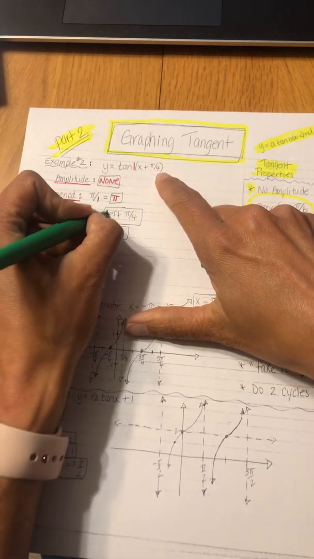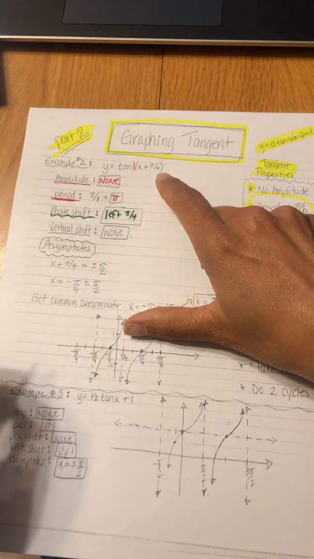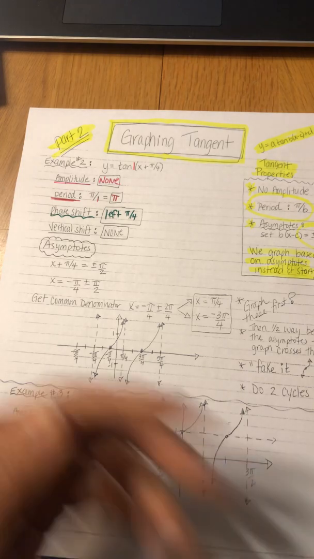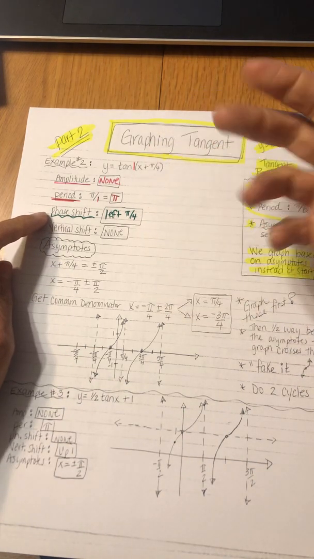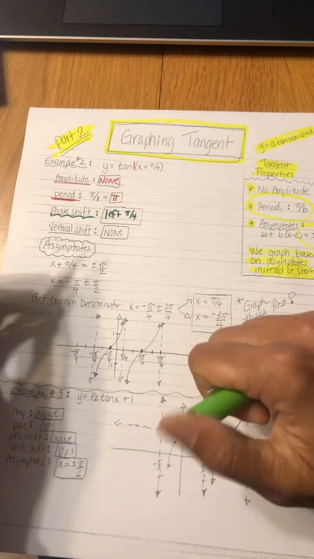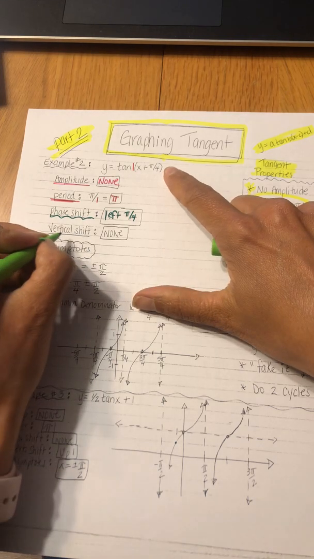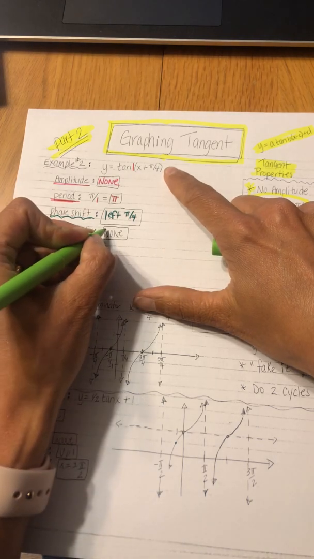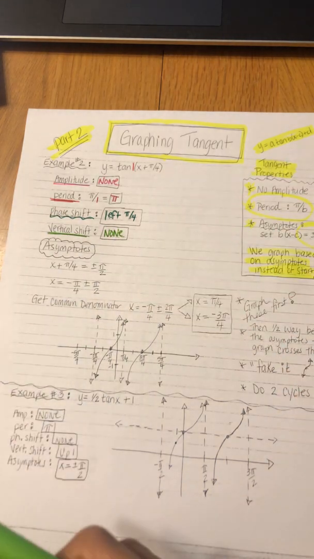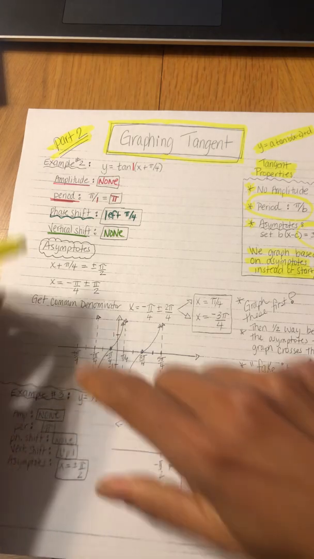That means we are going to the left, left pi over 4. Pretty much we don't do anything with that, but you do need to be able to identify it. That's why it's important. There is no plus or minus a number after the parentheses, so that means there is no vertical shift. So the mega big important piece are the asymptotes.